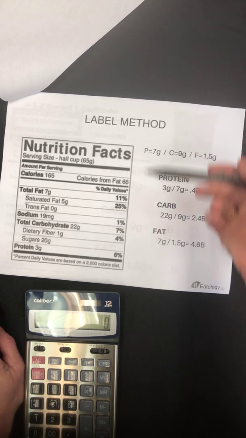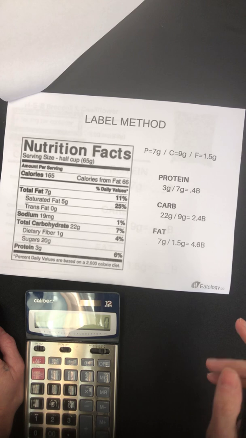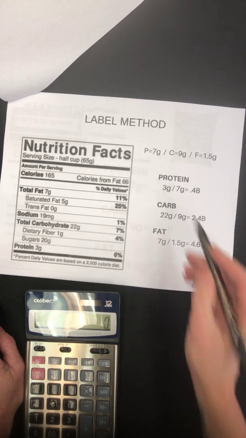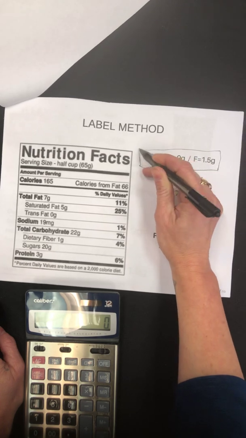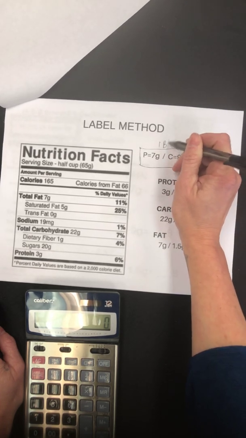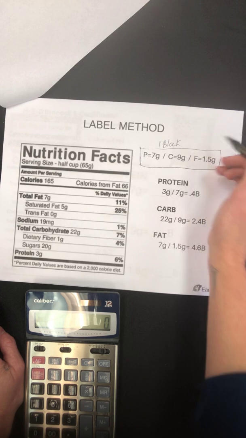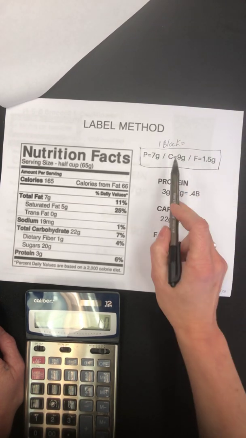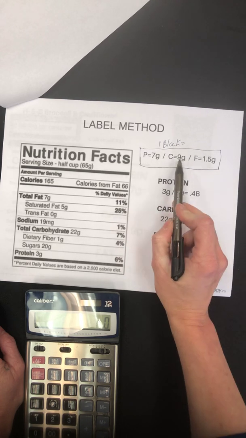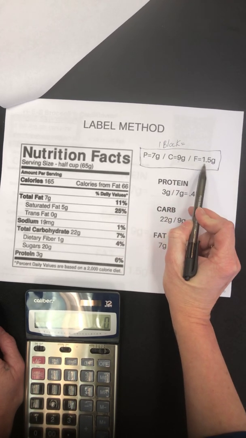And here's our very first example. There are a couple of things that we want to keep in mind. First, the most important thing, we want to keep in mind what a block is. So this right here is one block. What Dr. Barry Sears from the Zone termed to be one serving, one block, is going to be 7 grams of protein, 9 grams of carb, and 1.5 grams of fat.